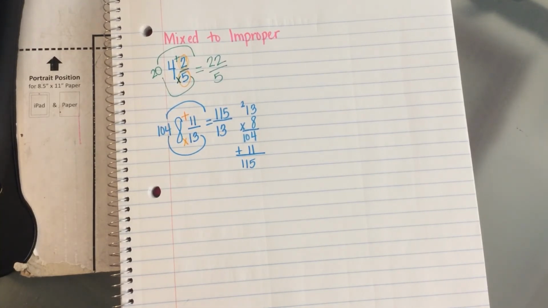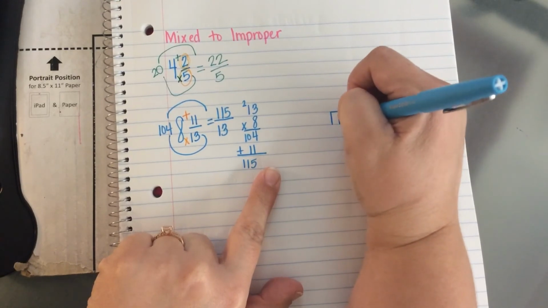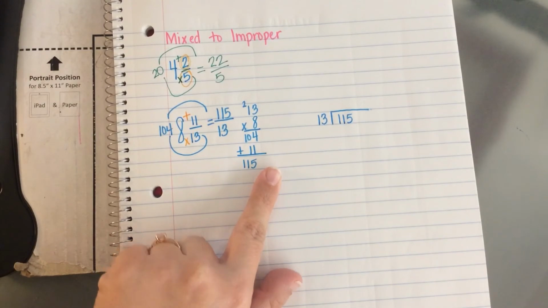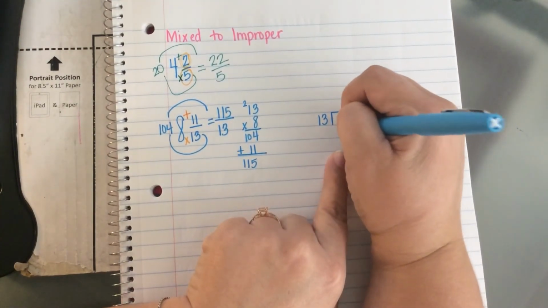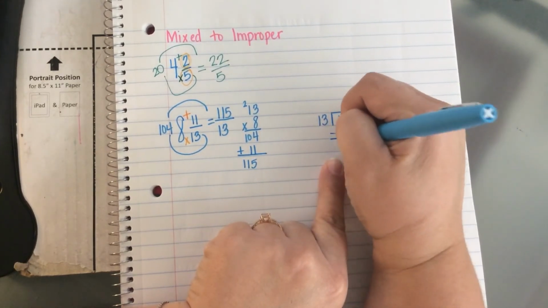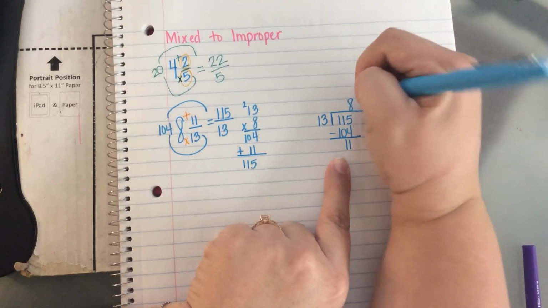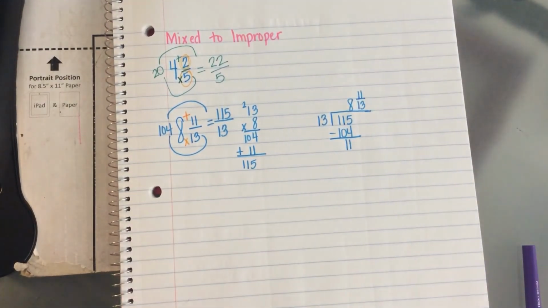Yes, absolutely. So Lottie said you could check your answer by doing it the other way. Yes, we can. So I can put 115 inside, 13 outside. 13 goes into 115 8 times, which is 104. You said 15? Oh, sorry, 115. I distracted her, that's my fault. And there you go. So you can check your answer.